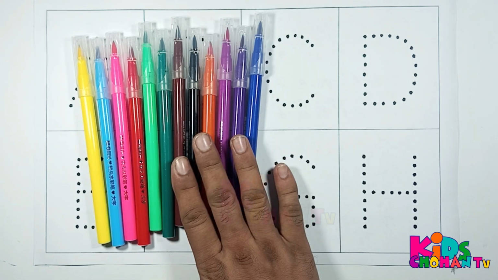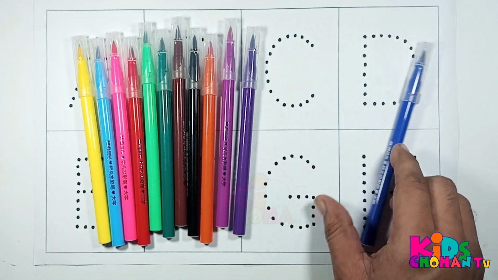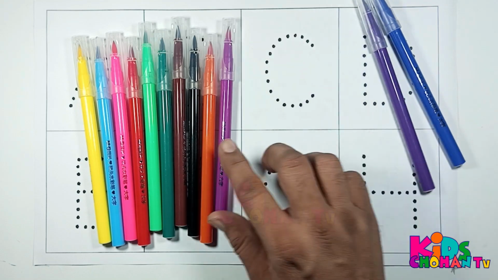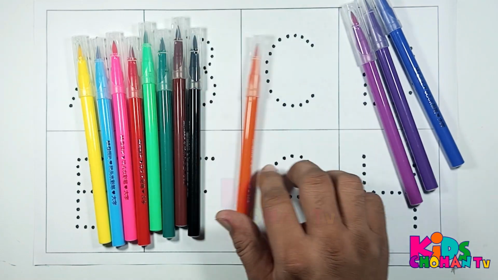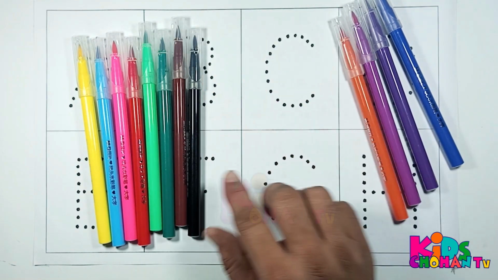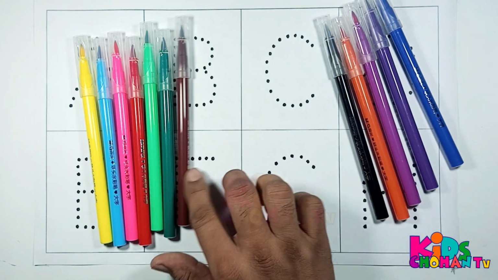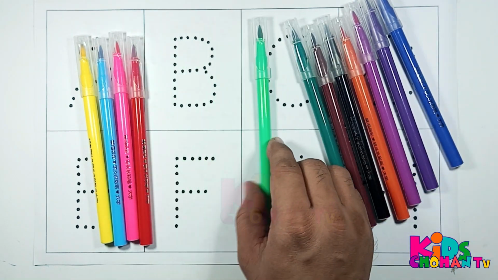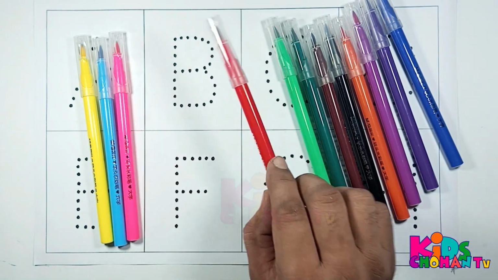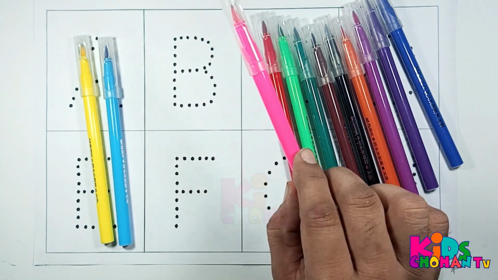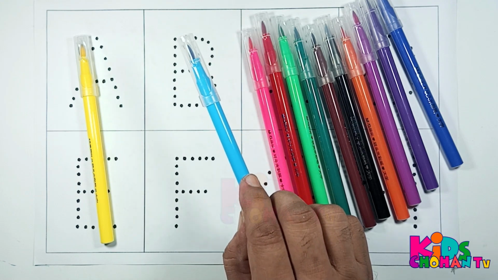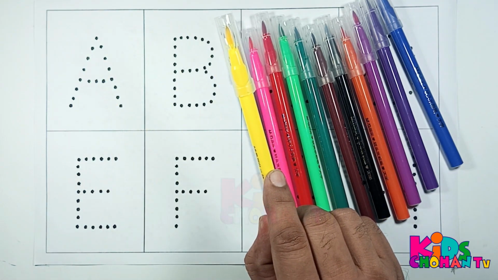Colors. Kids, let's learn color names. Blue color, violet color, purple color, orange, black, brown, green, light green, red, pink, ice, sky blue, yellow.